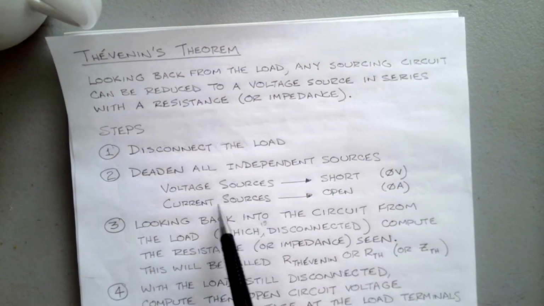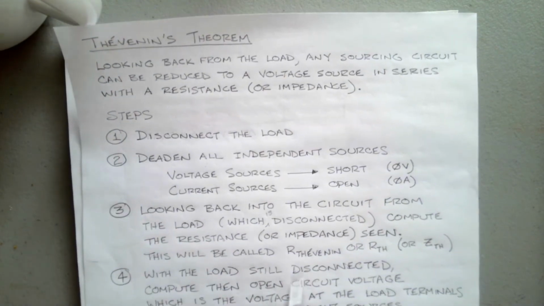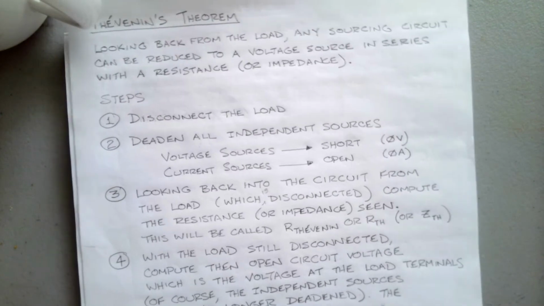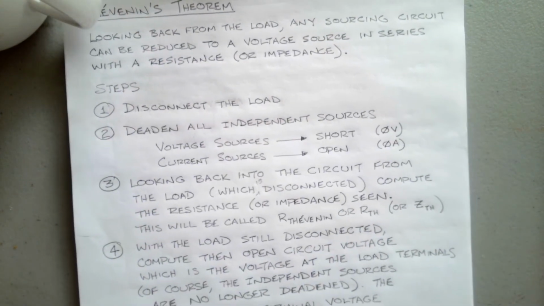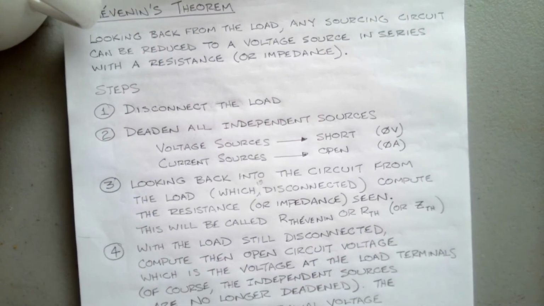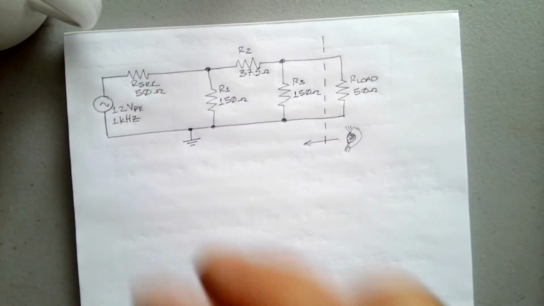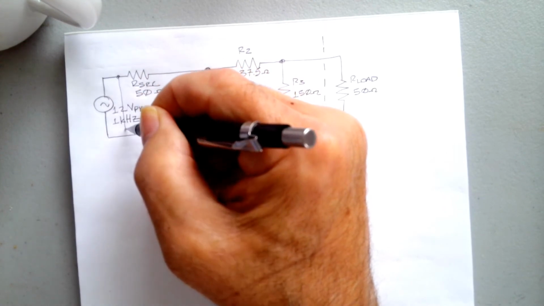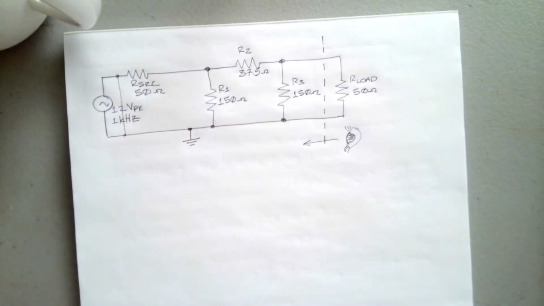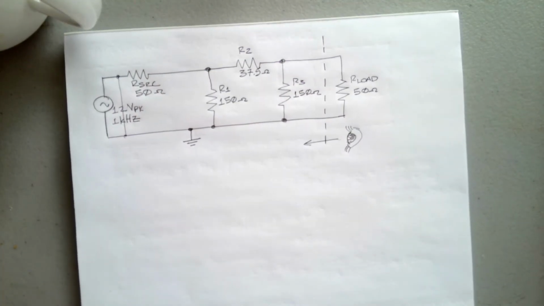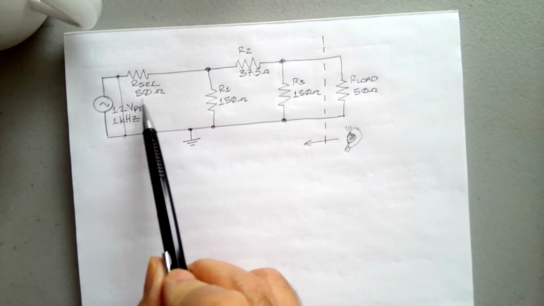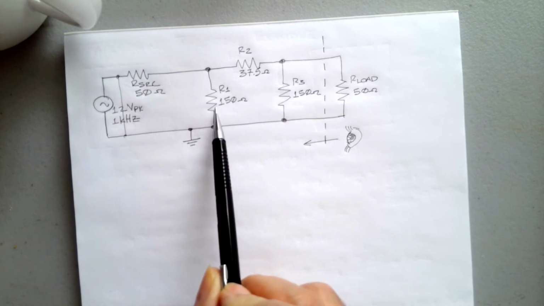Deaden all independent sources. We'll talk about what independent and dependent sources are as we go on in the semester, but everything we've talked about in the past have been independent sources. So what we do is we can connect a short circuit right across there, and when we look back into here, what are we going to see? We're going to see our source in parallel with R1.